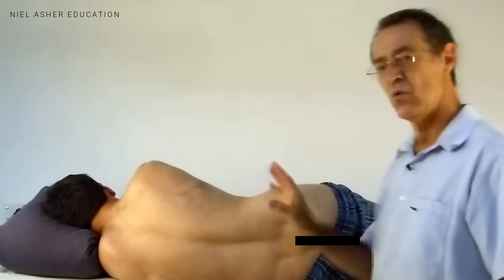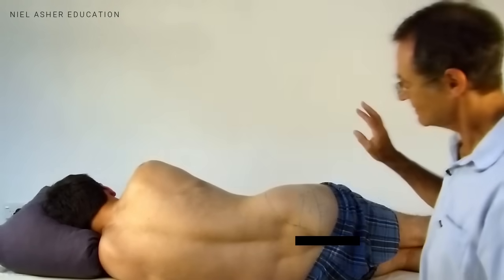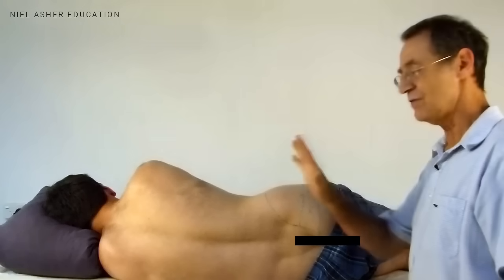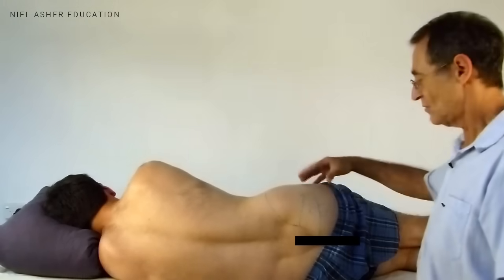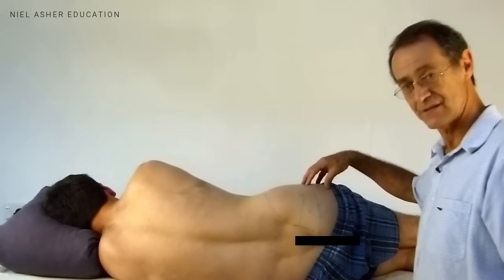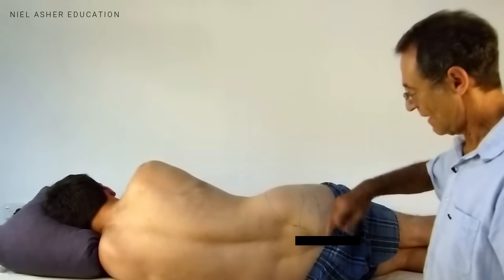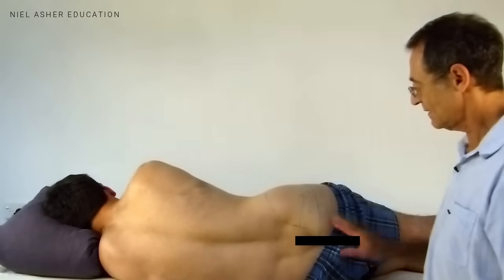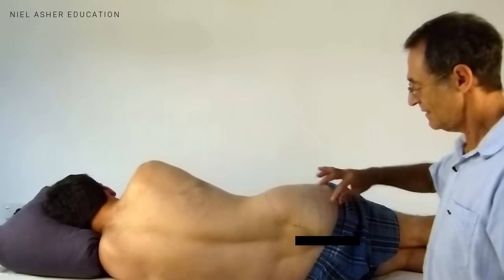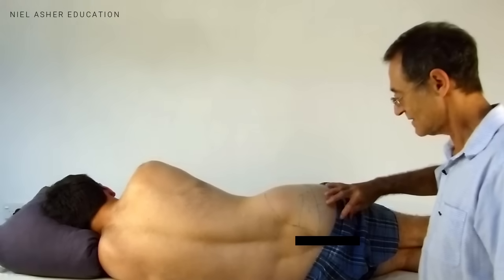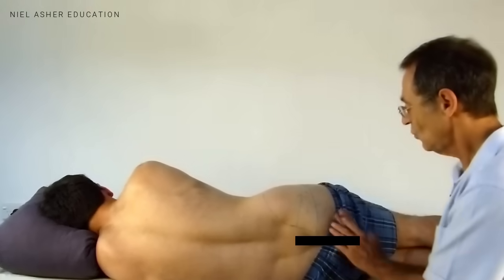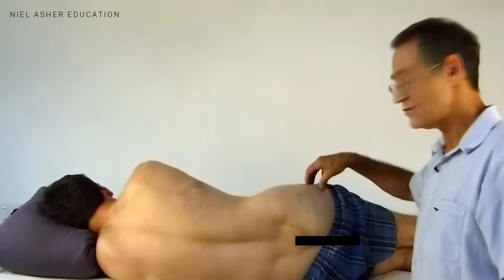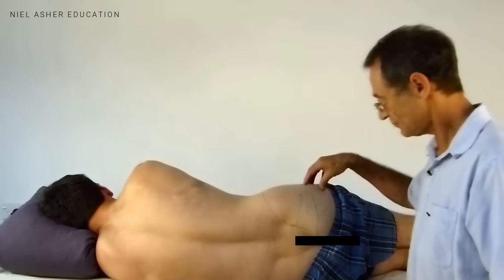I'll just mention one more thing of interest, and that is that the piriformis is one of 5 rotators of the hip joint. They all run parallel to each other down the buttock. There are the gemelli, the obturator internus and externus, and they all come in and wrap around the trochanter of the femur.